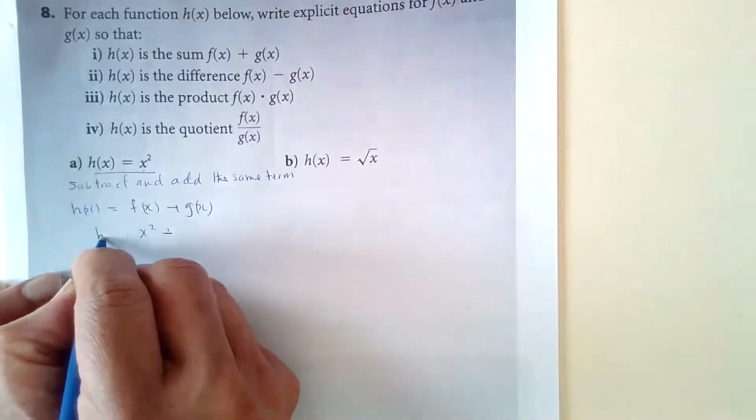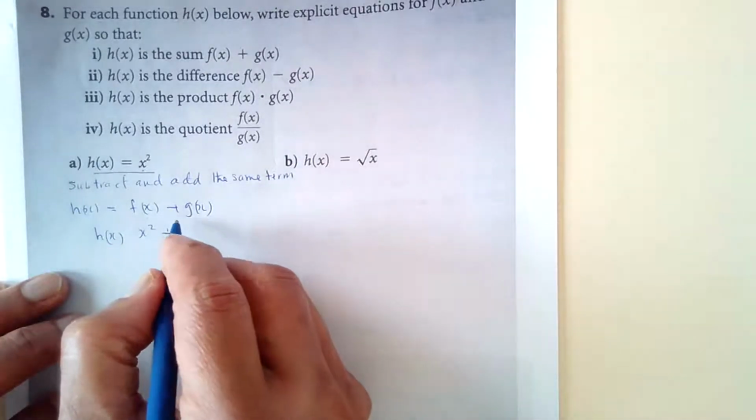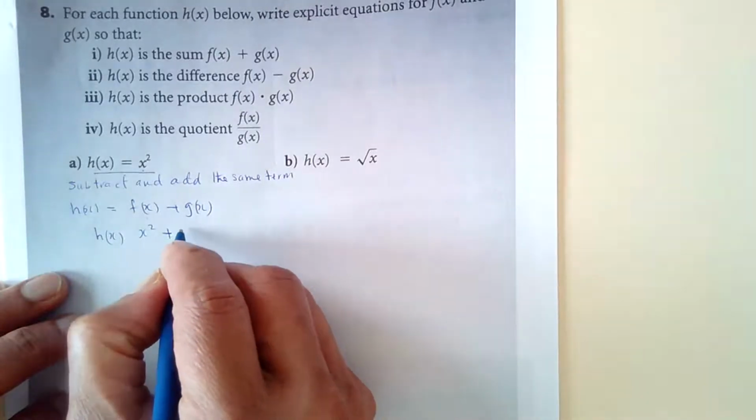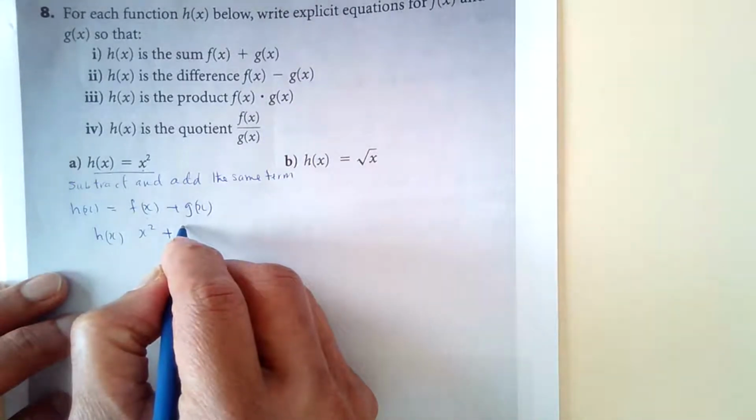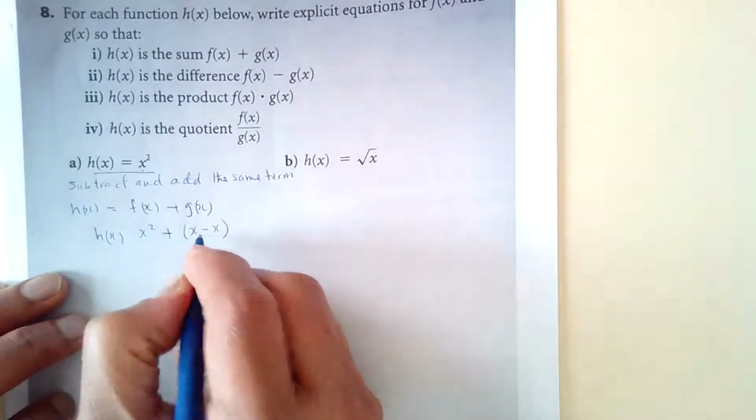So g of x now, we need to add and subtract. If you add and subtract, it will be x minus x, and this becomes 0.